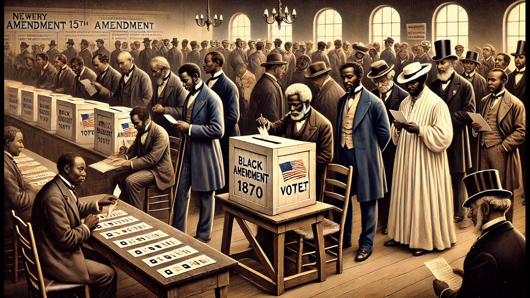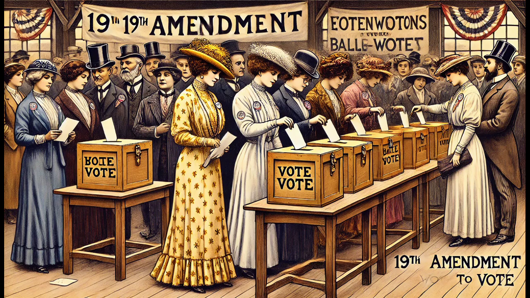1870. The 15th Amendment gave black men the right to vote, though many were still disenfranchised through discriminatory laws. 1920. The 19th Amendment finally granted women the right to vote.